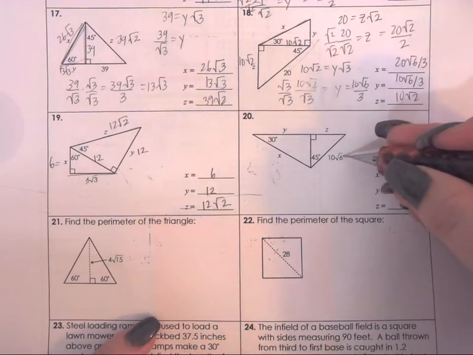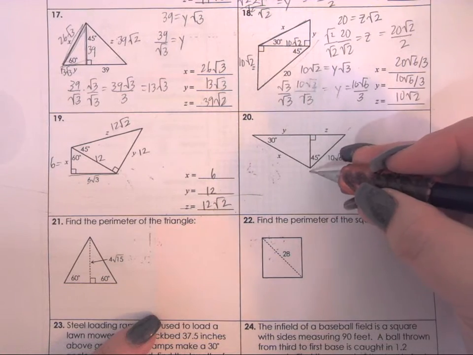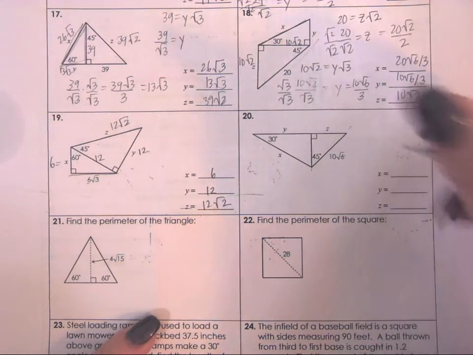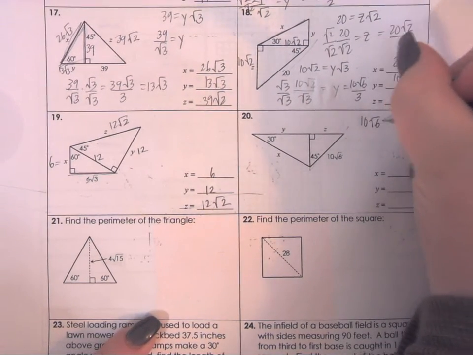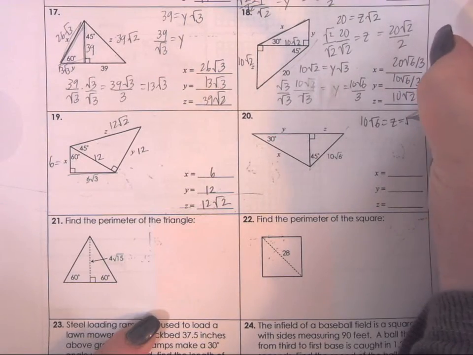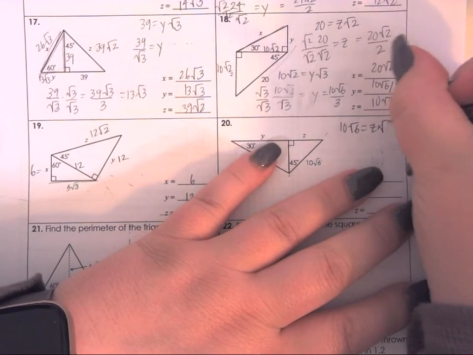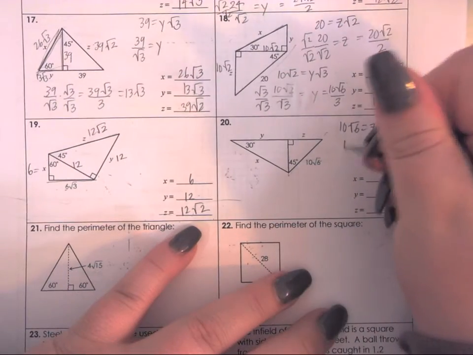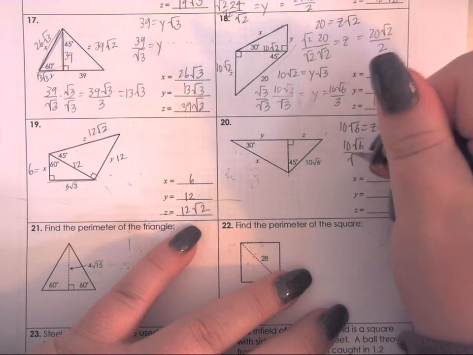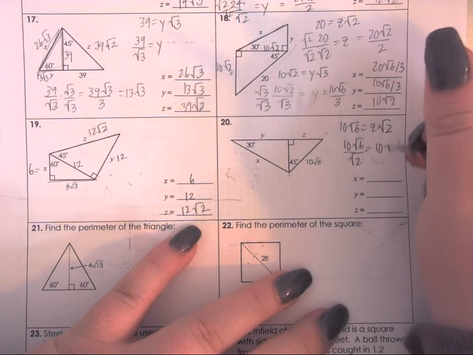Okay, so this is 10 root 6, and this is the hypotenuse of a 45-45-90. So 10 root 6 equals the leg times root 2. So divide both sides by root 2, and you get 10 root 3.